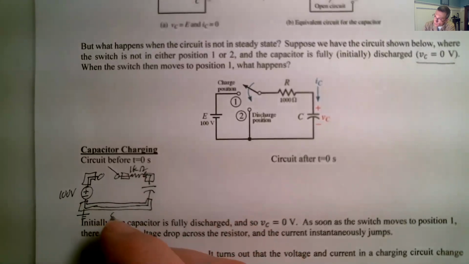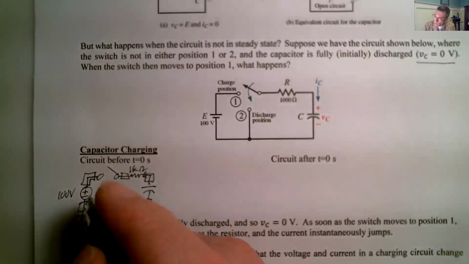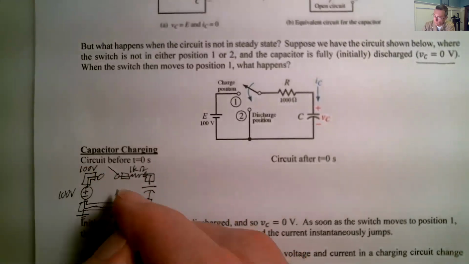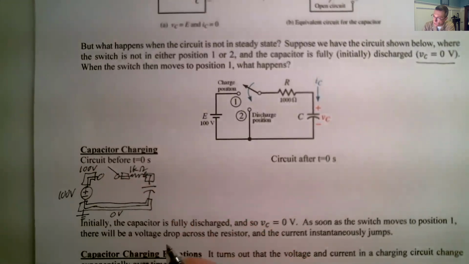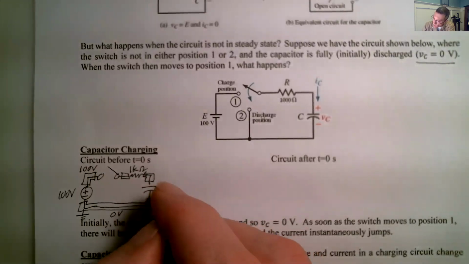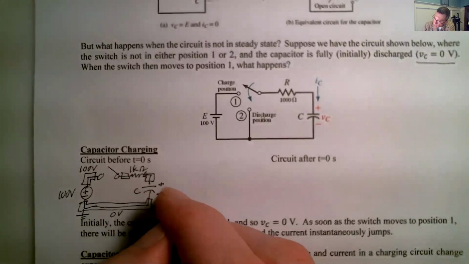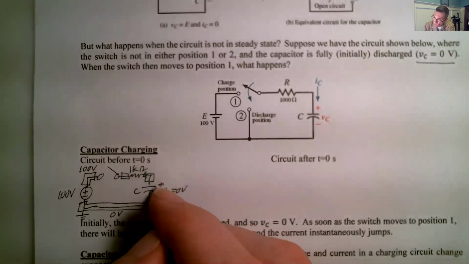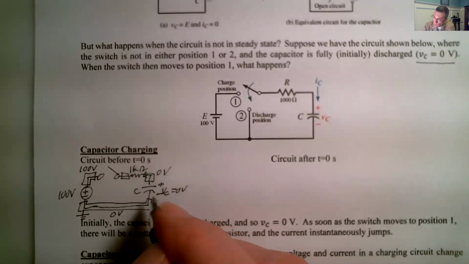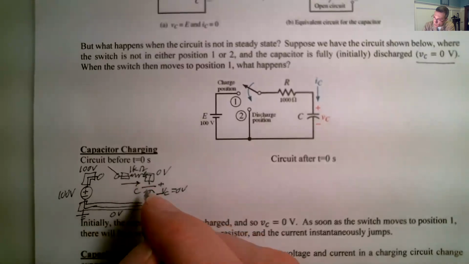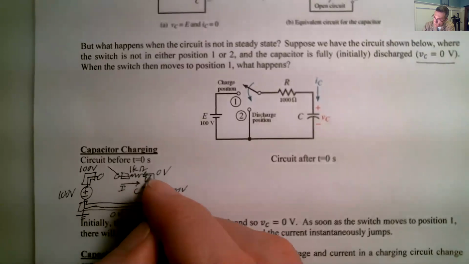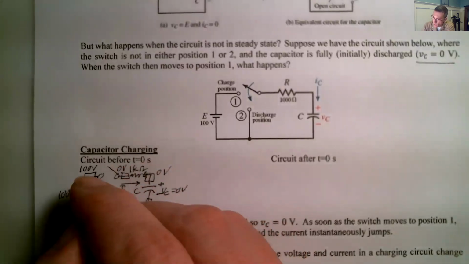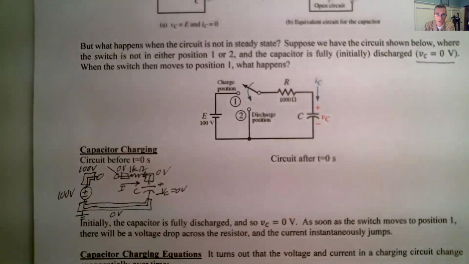Now, at this position, we've got 0 volts. At this position, we've got 100 volts. We've got an open circuit here, so there's no current flowing. We have no idea what the voltage drop is across that. But we do know that this capacitor has 0 volts across it before time t equals 0, which means that there's 0 volts across that, and there's 0 volts there. And what's the current through this resistor? Well, the current's 0 because there's nothing going through there. So we've got 0 volts here, which means we've got 100 volts across that open.